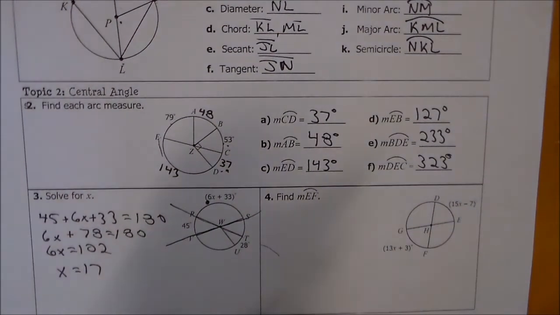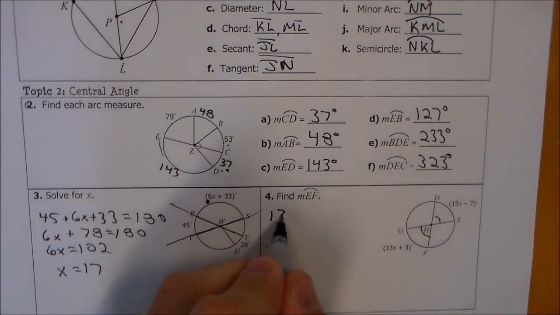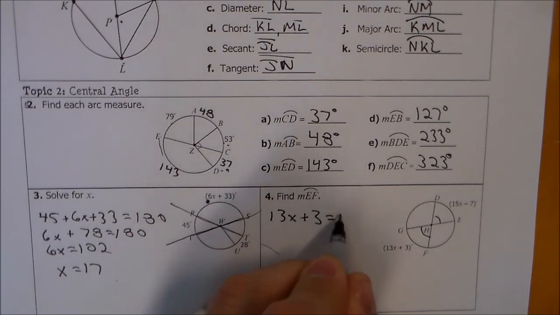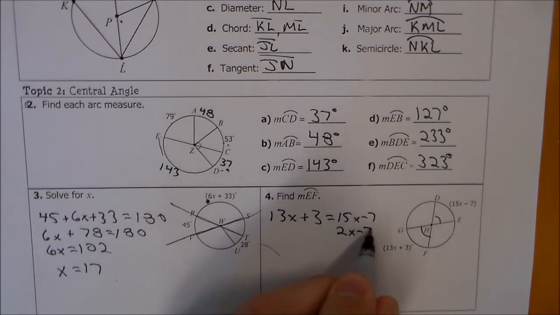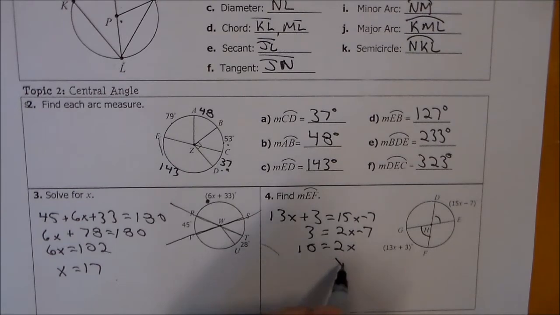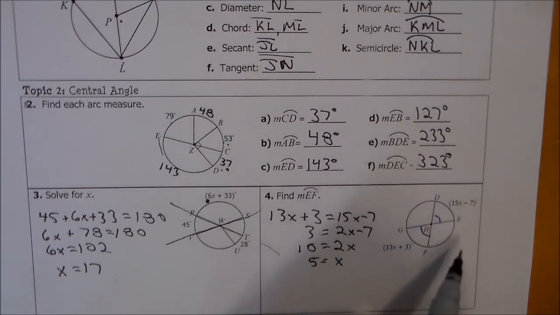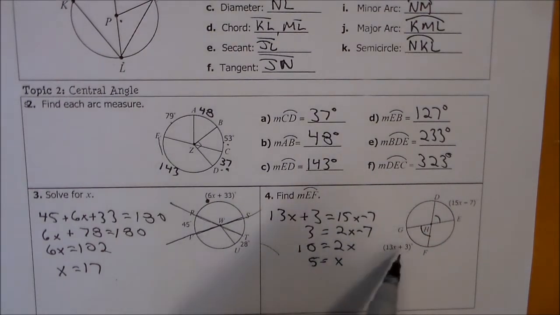For number 4, we can look at it, and I have vertical angles here, which means the arcs are congruent. So 13x plus 3 equals 15x minus 7. If I subtract 13x from both sides, we get 3 equals 2x minus 7. We add over the 7, we get 2x equals 10, and x equals 5. So now they want to find EF, though. I can find one of these arcs, and then it's the supplement, it's 180 degrees combined for this arc. Let's go with this one.